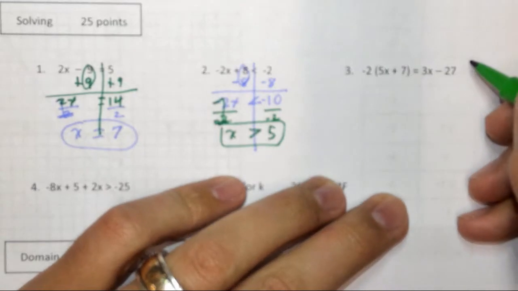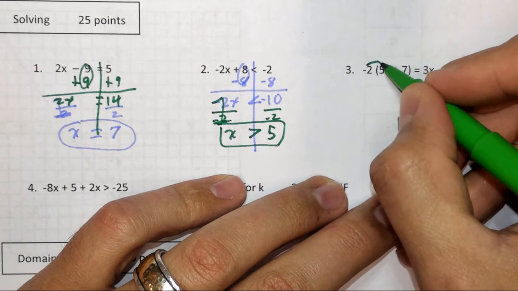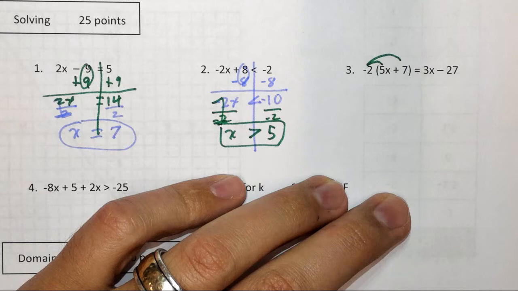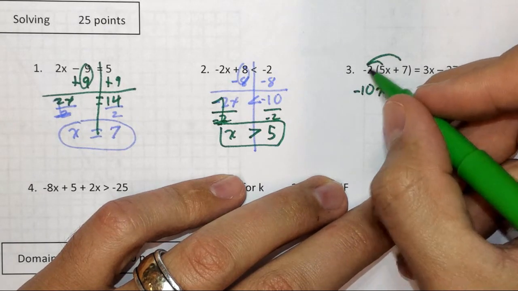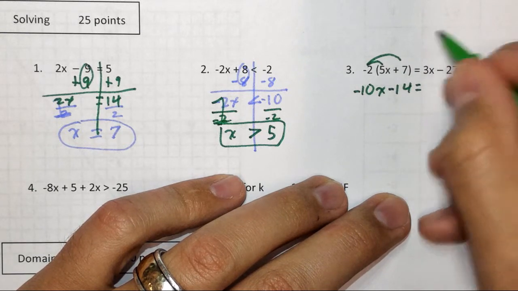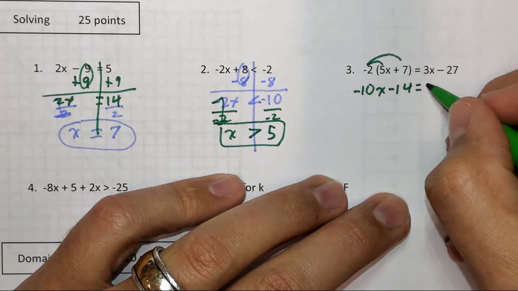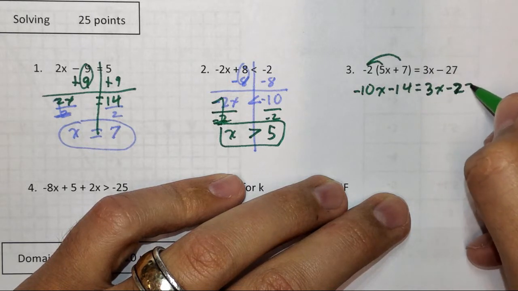Number 3, we have to simplify before we solve the equation. So we are going to distribute that negative 2. Negative 2 times 5x is negative 10x. Negative 2 times 7 is negative 14. On the other side, we don't have any simplifying to do, so we're just going to bring it down and rewrite it.